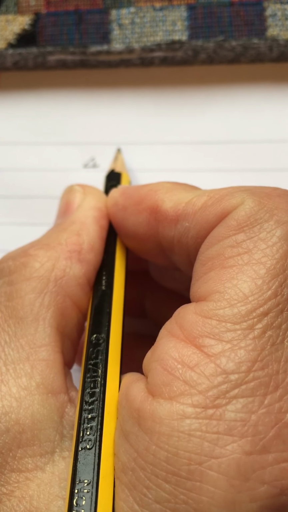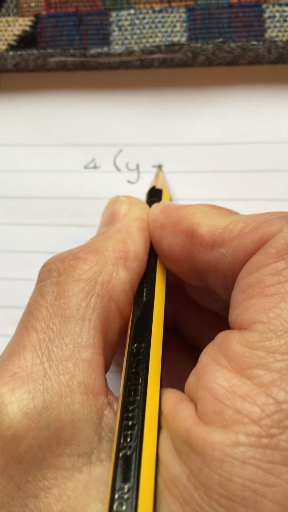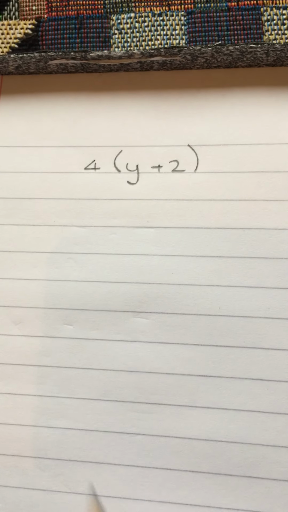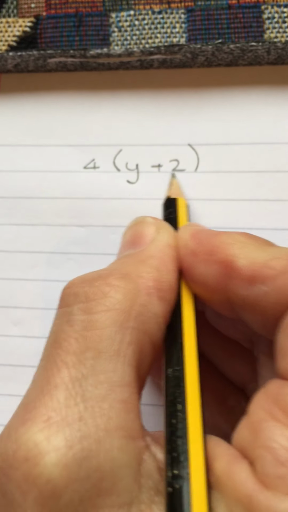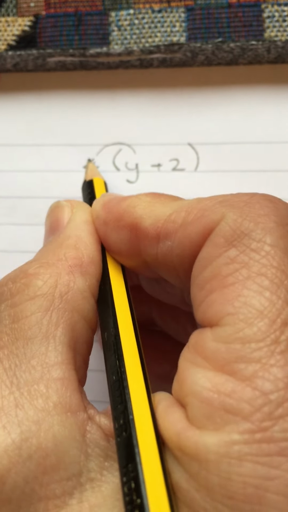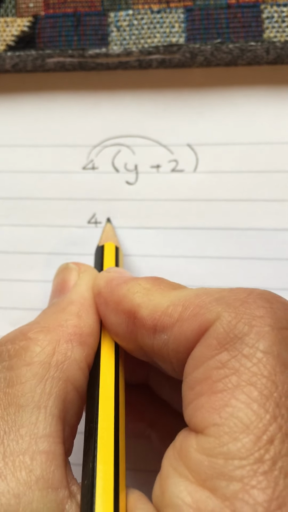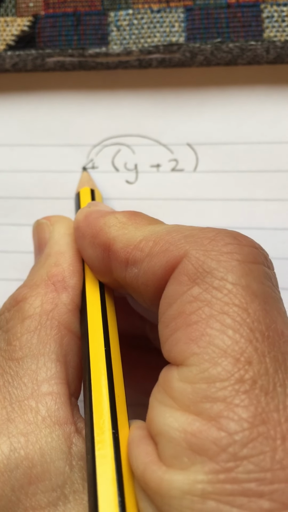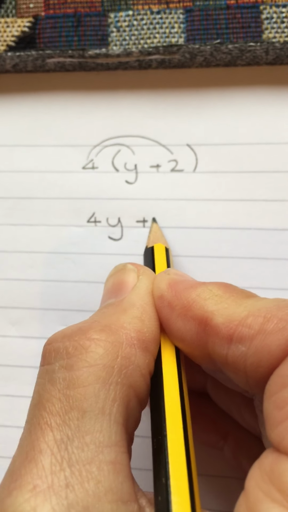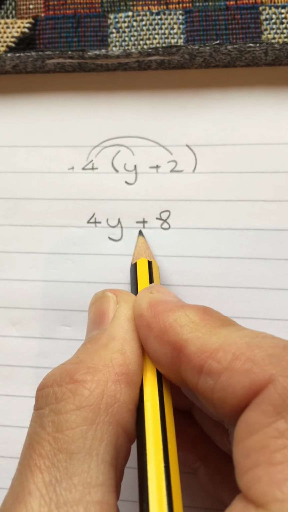So we're going to start off with expanding a bracket. In an exam question, it might say expand these expressions. So we've got 4 brackets y plus 2. To expand it, you multiply everything inside the bracket by the one thing that's sitting right next to the bracket. So in this case, we're doing 4 times y and then 4 times 2. If we expand that, it would be 4y plus, because positive 4 times positive 2 will give us 8, so it's going to be plus 8.